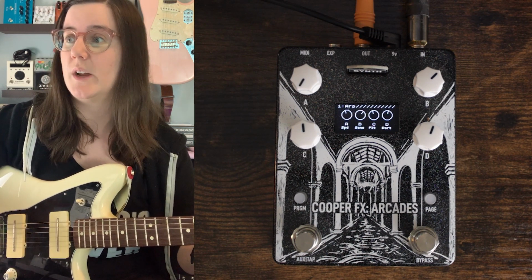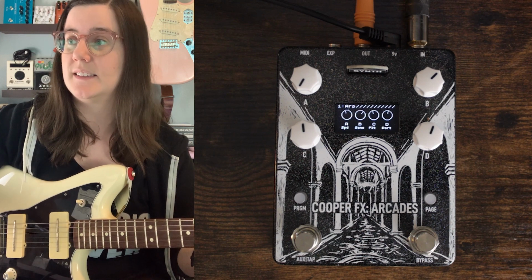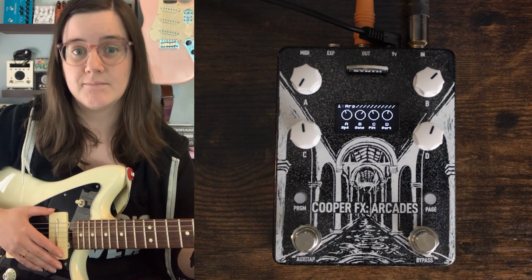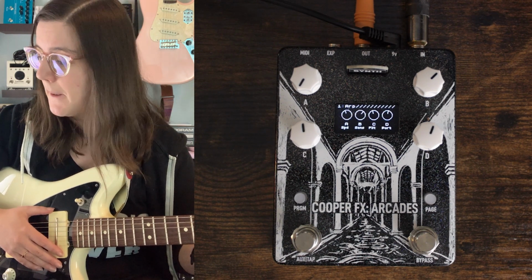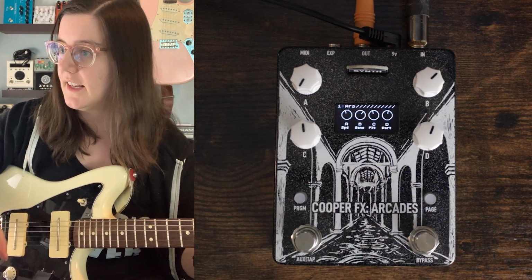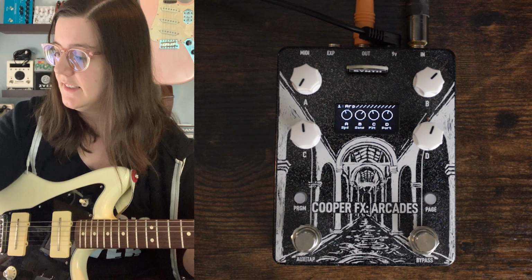Because of this, you need to be aware of the sensitivity knob. This sets the sensitivity of the envelope detector you use to trigger sampling. If you're unhappy with the tracking, try the sensitivity. So you see A, B, C, D. Each setting has an A, B, C, and a D.